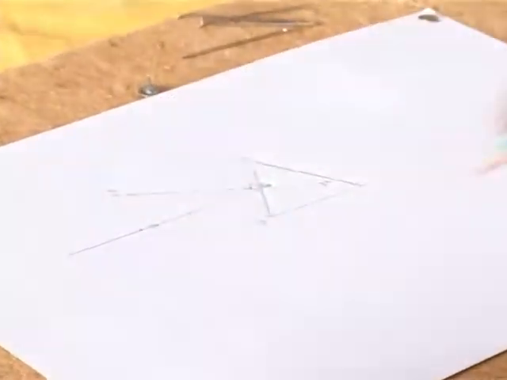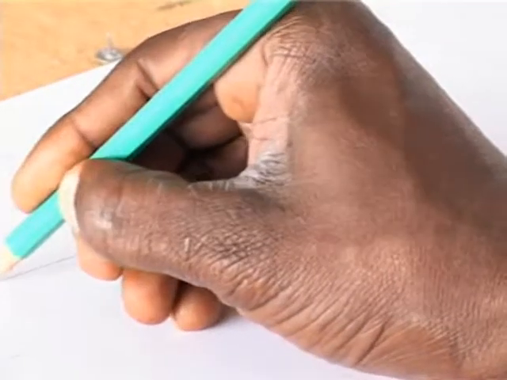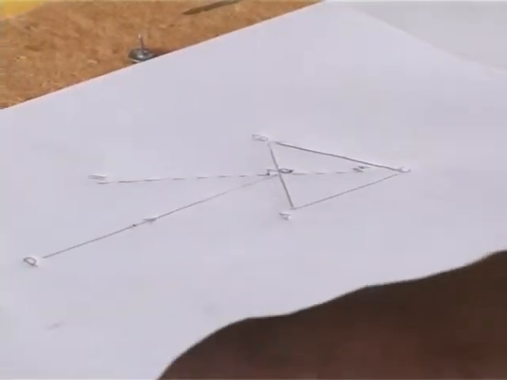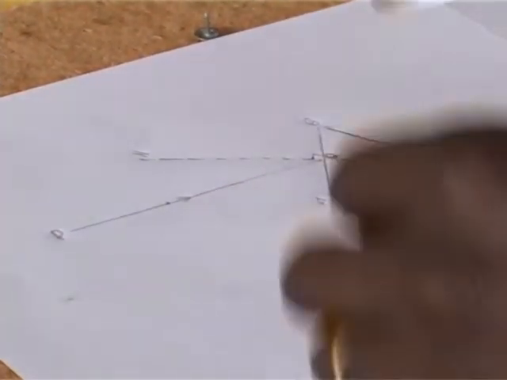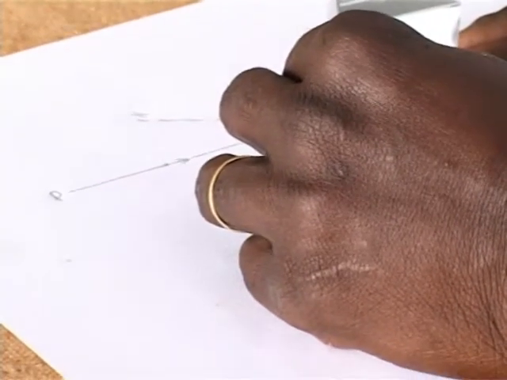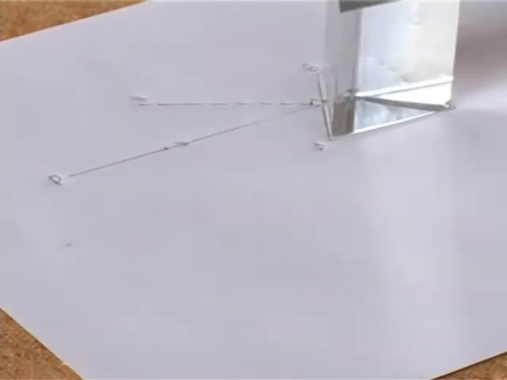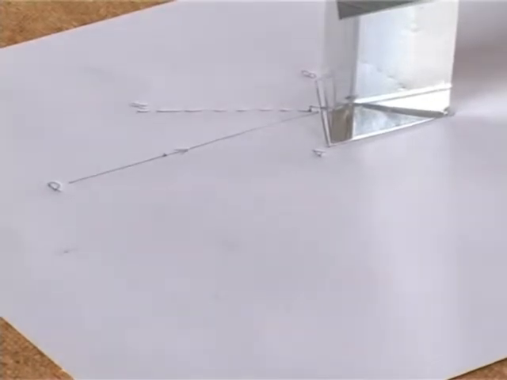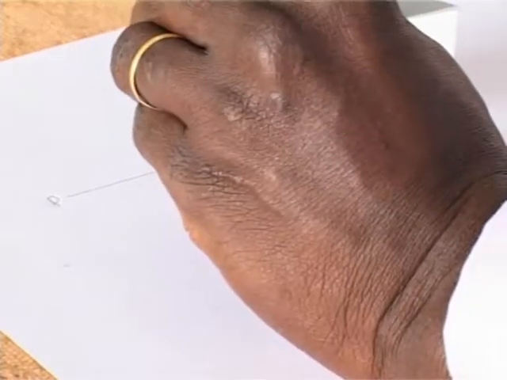This is the incident ray of light PQ. Replace the glass block. Fix 2 optical pins along the line PQ.